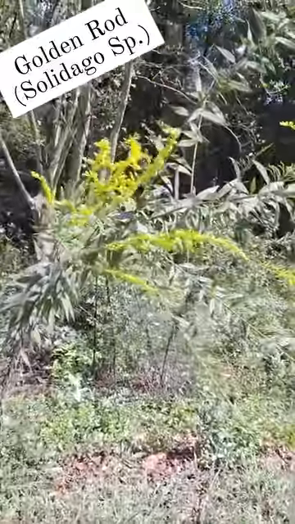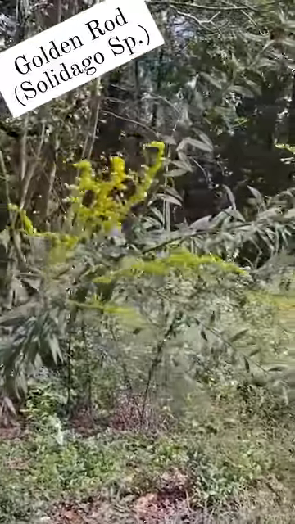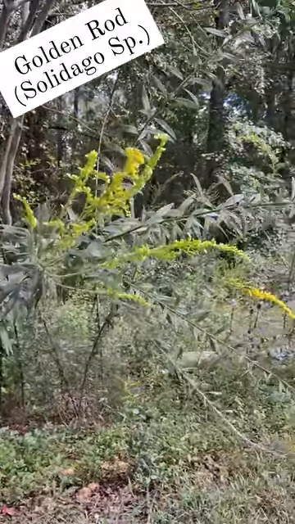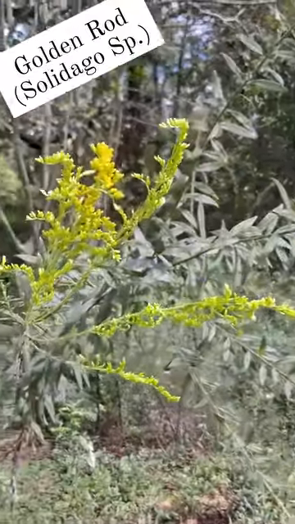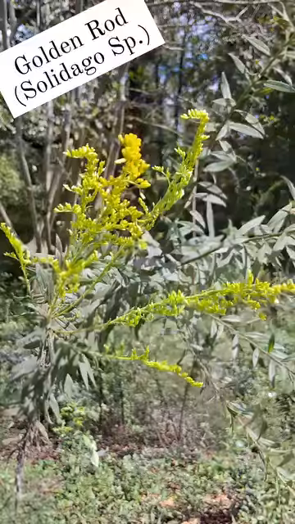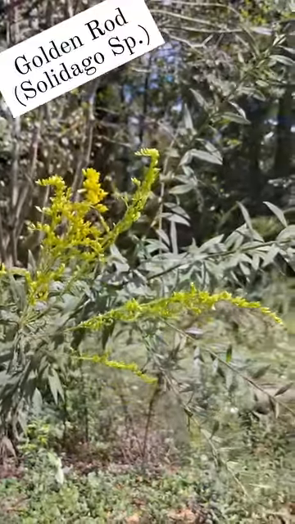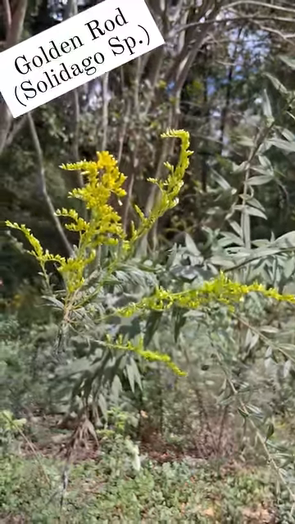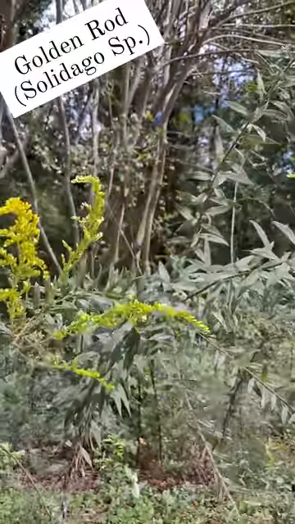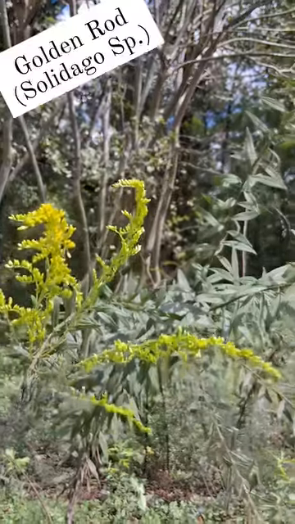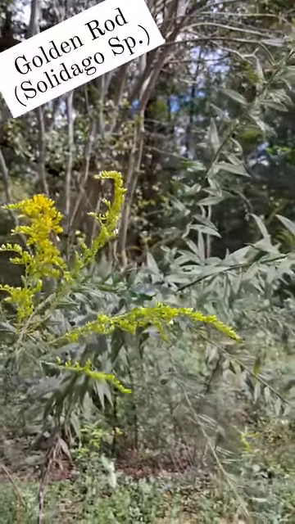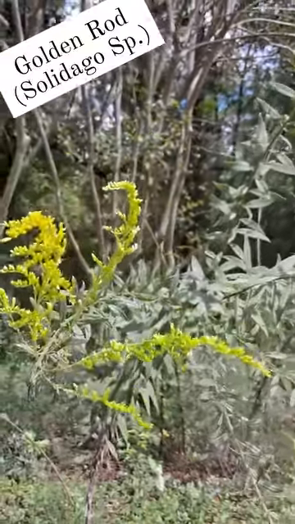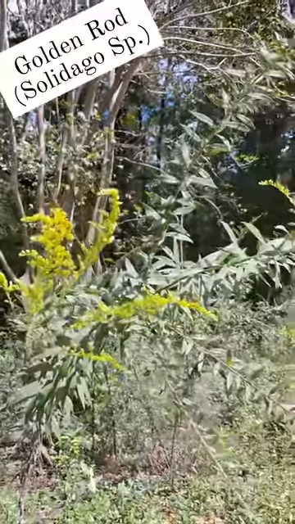It's time for our big plant reveal. All right, as far as yesterday, this one is Goldenrod. It's part of the Solidago species, and there's 100 or more varieties of this Goldenrod. It's part of the Asteraceae family, like sunflower, daisy, chamomile.